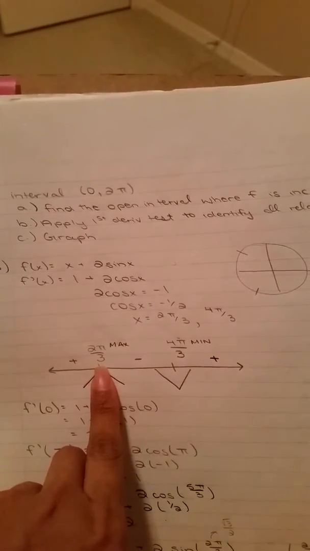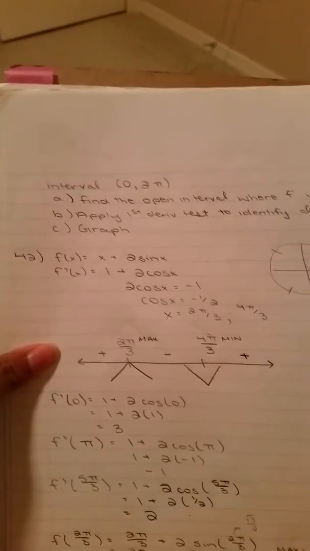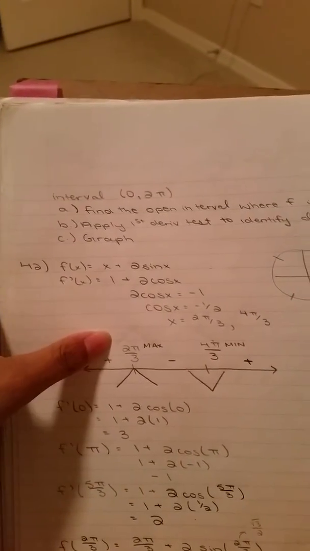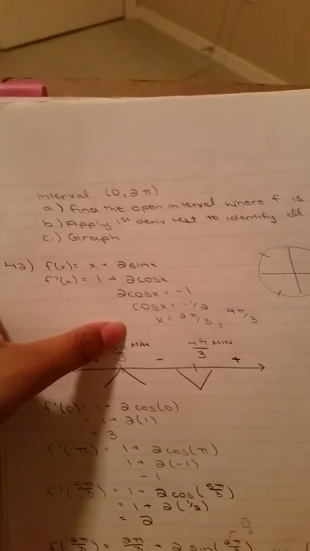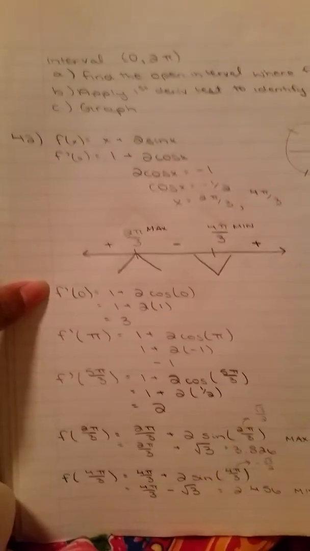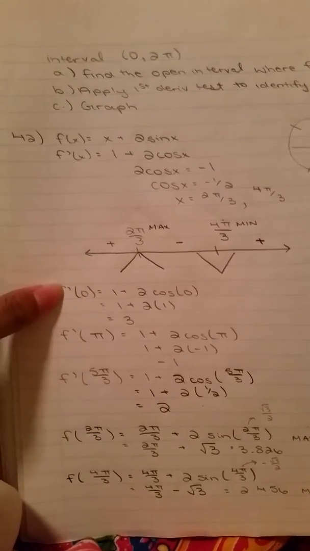So I made a number line, so 2 pi over 3 and 4 pi over 3. So we're going to now choose values from -infinity to 2 pi over 3, values from 2 pi over 3 to 4 pi over 3, and another value from 4 pi over 3 to infinity. So I chose 0, pi, and 5 pi over 3.